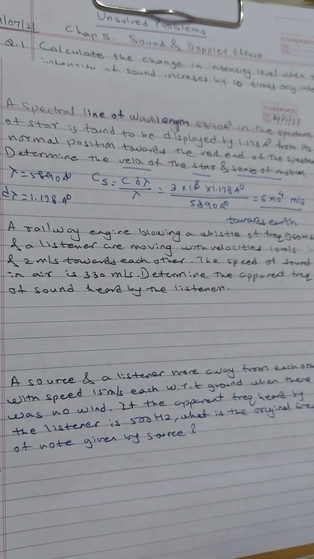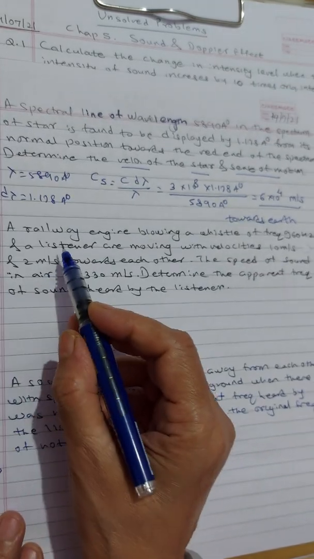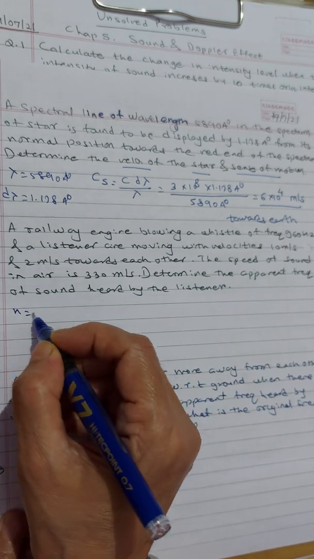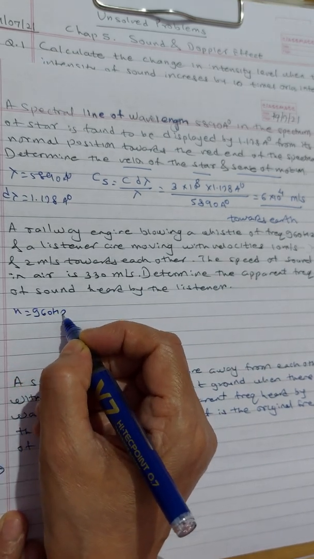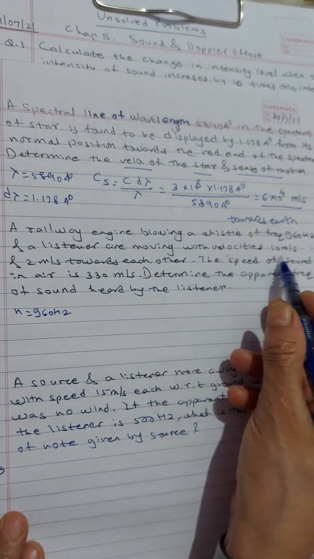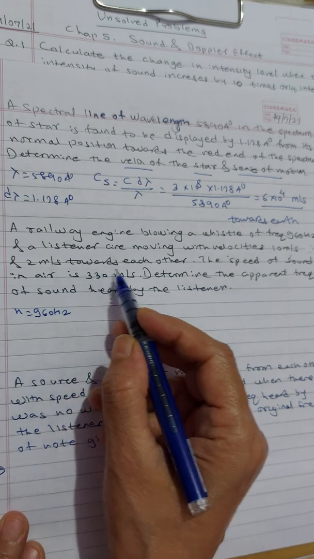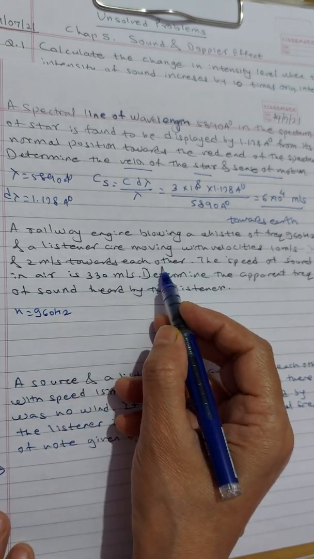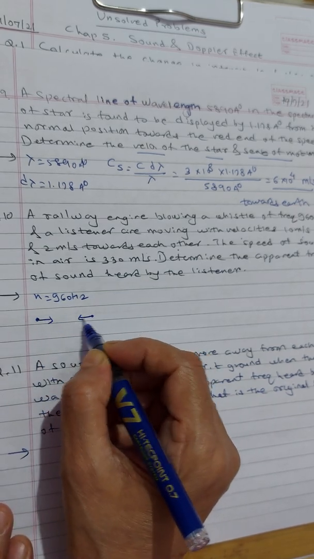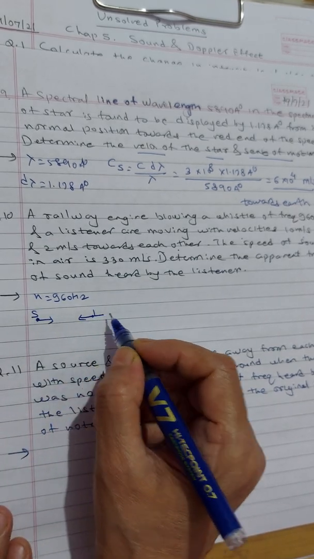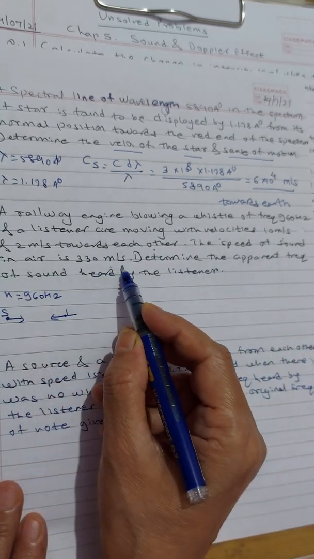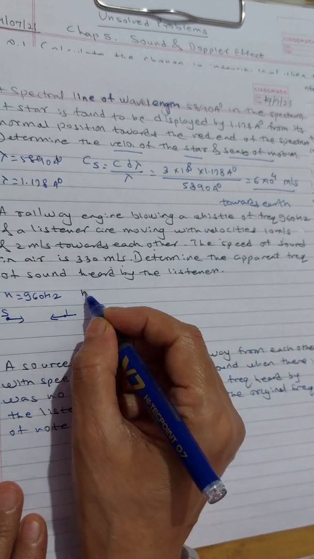Next question. Question number 10. Here, what is happening? A railway engine blowing a whistle of frequency N is given to you, 960 hertz. And a listener are moving with velocities 10 meters per second and 2 meters per second towards each other. So this is my source and this is the listener. They are moving towards each other. The speed of sound in air is 330 meters per second. Determine the apparent frequency. So we need to find n dash.